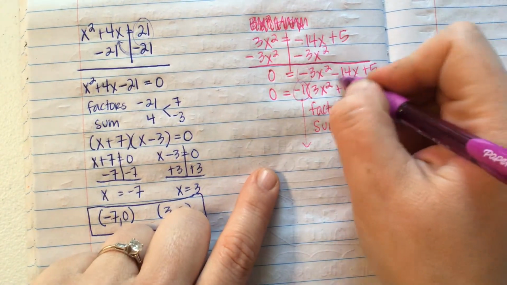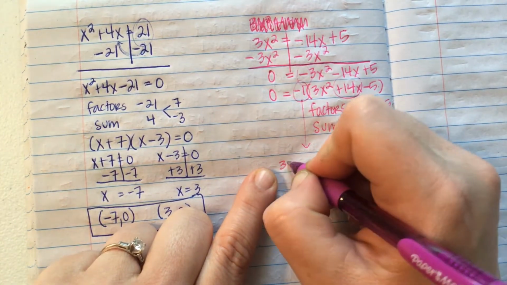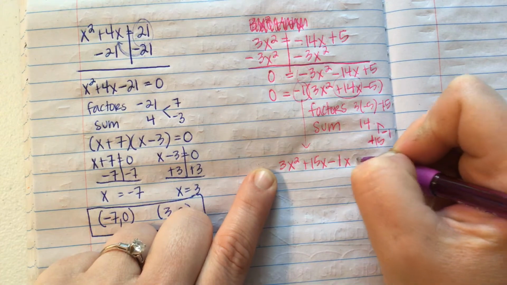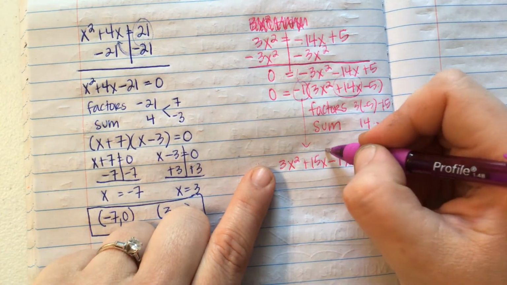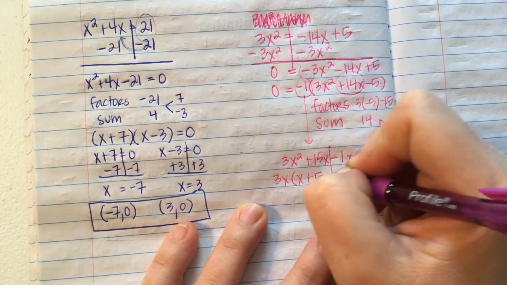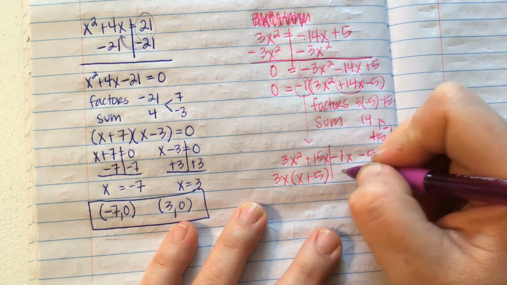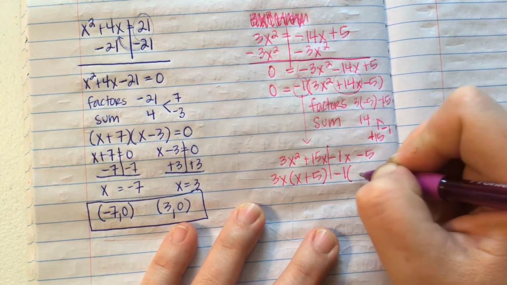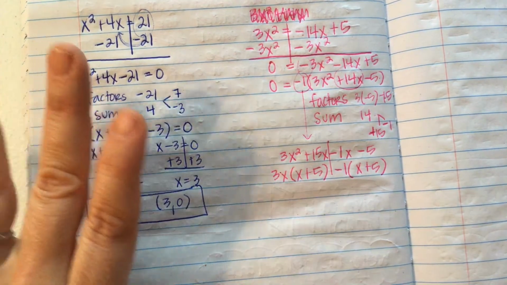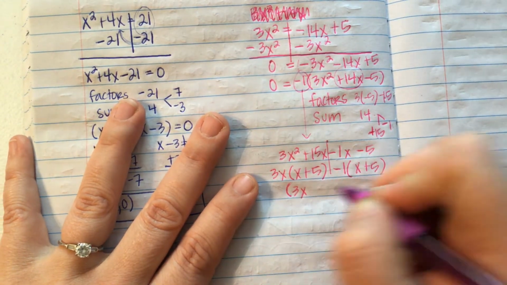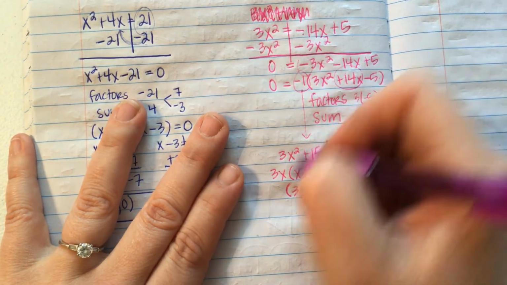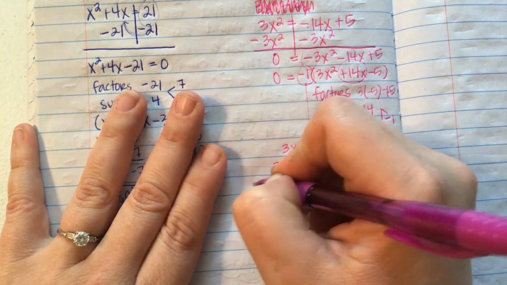Perfect. So I'm going to replace my middle term. 3x squared plus 15x minus 1x minus 5. Split it in half, is positive 5. And that's a negative 1 x plus 5. So my answer, my factorization, is 3x minus 1 and x plus 5. I had a negative 1 at the beginning that I factored out, and this equals 0.